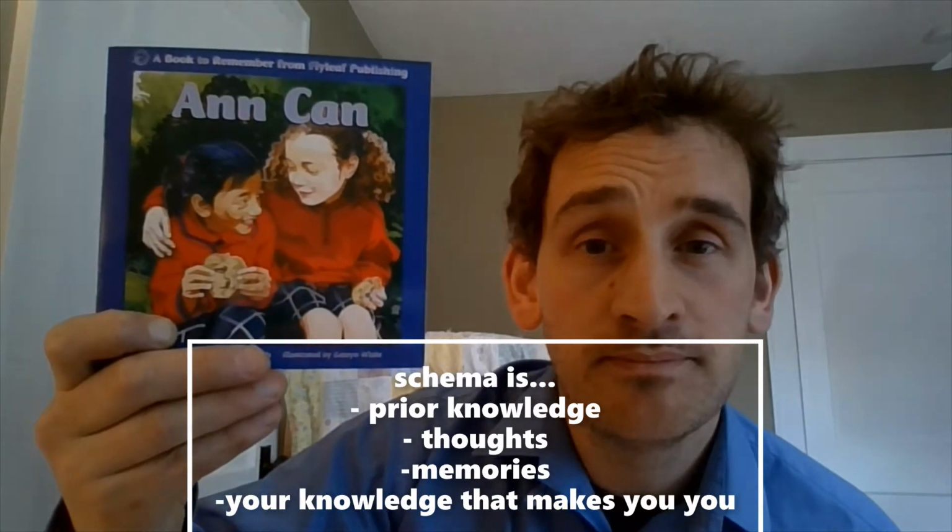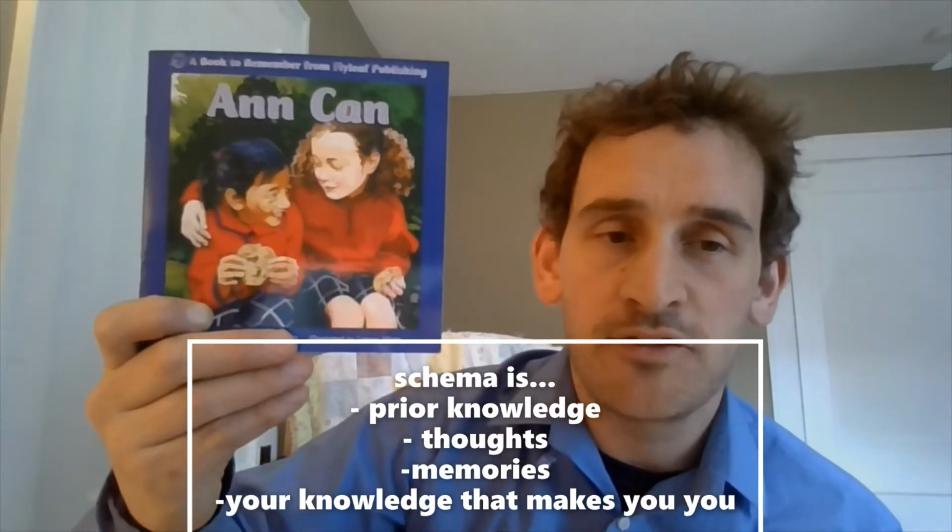Did you give it a go? Let me show you what it looks like to infer the front cover. So I can see that this story is called Ann Can. There are two girls. I'm guessing that they're at school because they're wearing the same thing. Unless they accidentally wore the same thing. No, probably not. I'd say they're probably at school. One of them is named Ann, but I don't know which one yet. And that's okay, because I haven't read the story. I can see that they both have cookies. They're smiling. There's a lot of joy in this front cover. What do you notice? Is there anything else from your schema that you can bring to share?